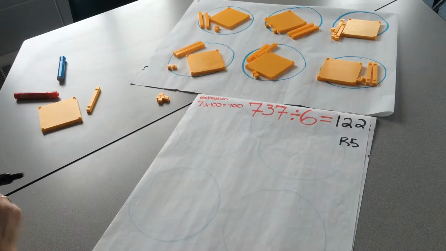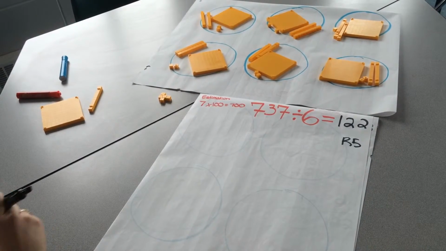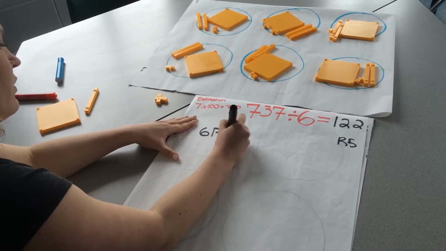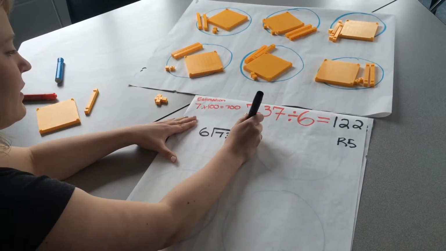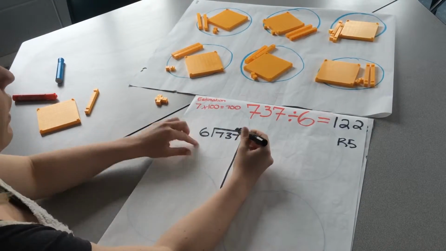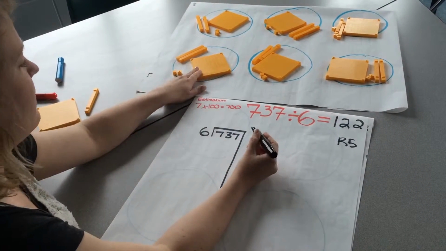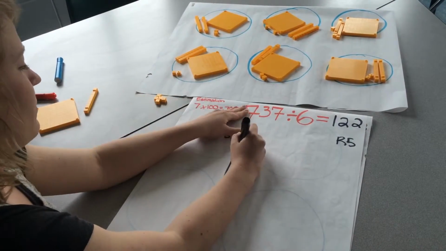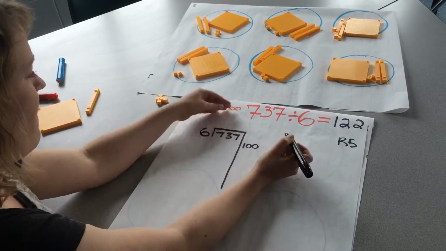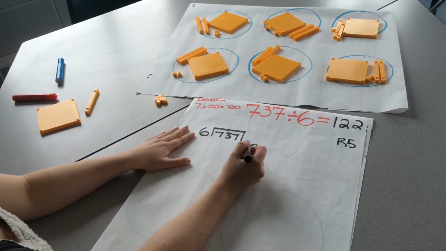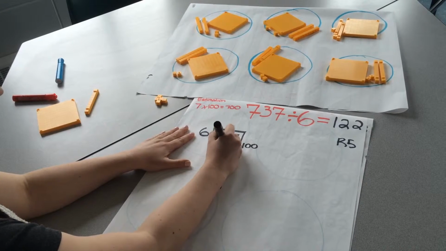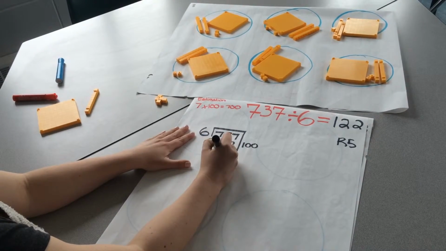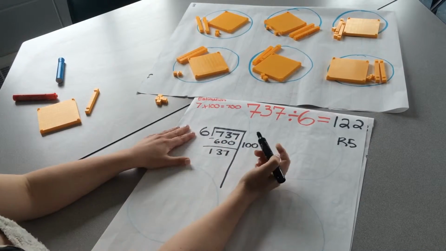I can think of this in terms of partial quotients as well. So if I go 737 divided by 6, and I'm going to look at my hundreds in one group first. I've only put in 1 100 in each group, so I'll put 100 off to the side. I know 6 multiplied by 100 is 600. I'll subtract that. I'm left with 137.